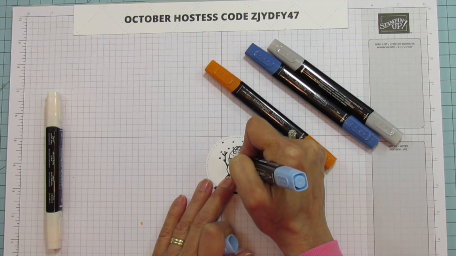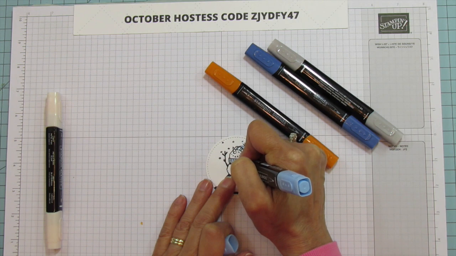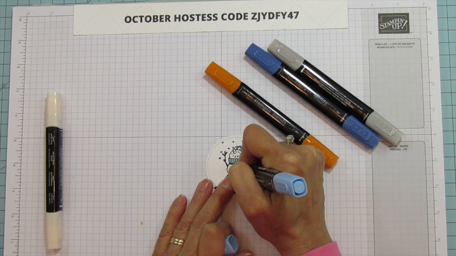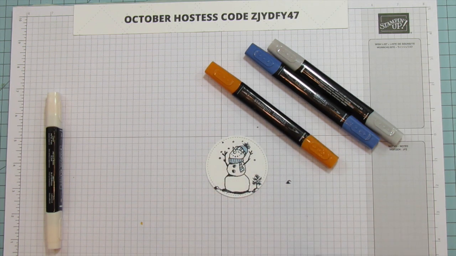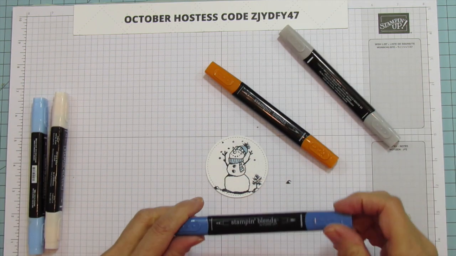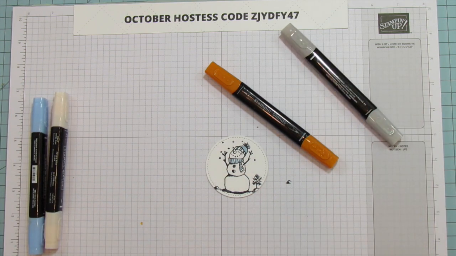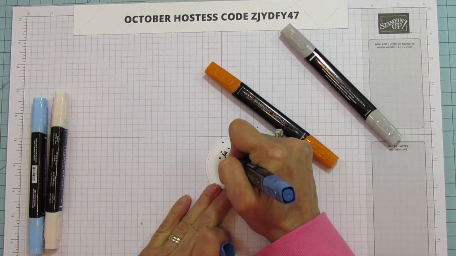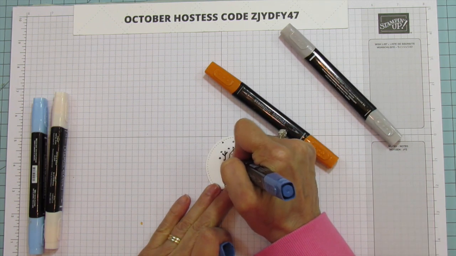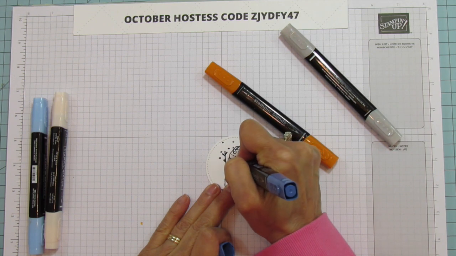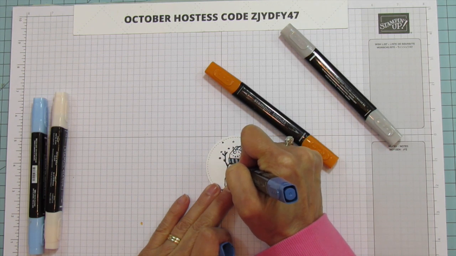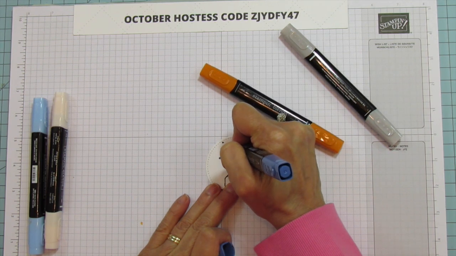I only picked the Balmy Blue so it matches the Designer Series Paper and our cardstock. See, did I get all that? So then I'm using the dark Night of Navy for some contrast on his scarf and on his hat here.